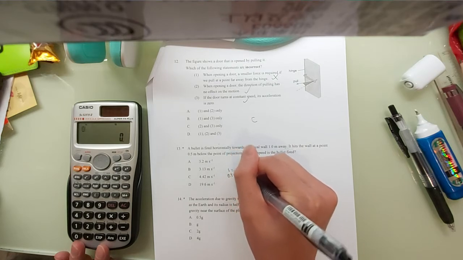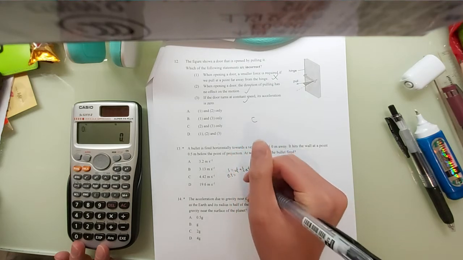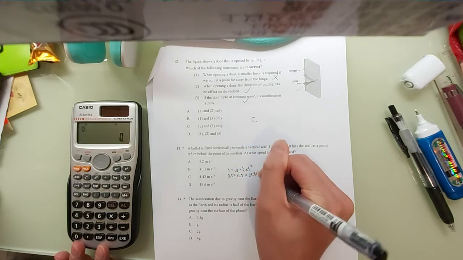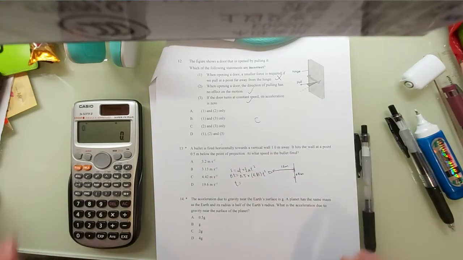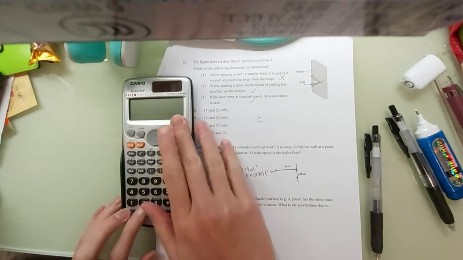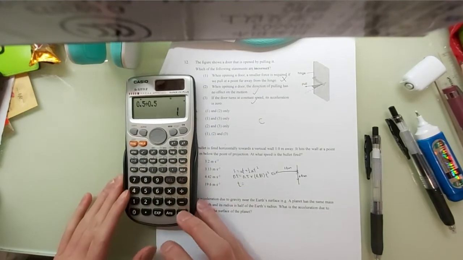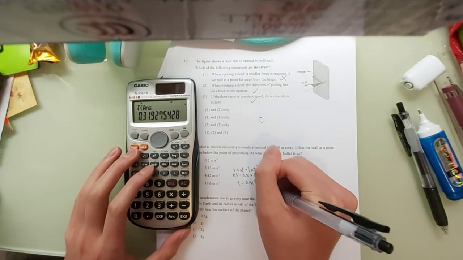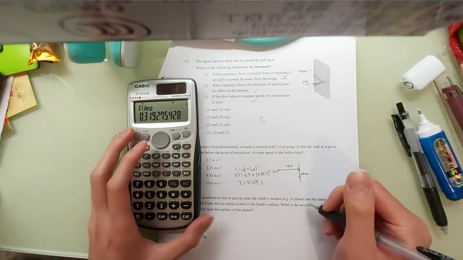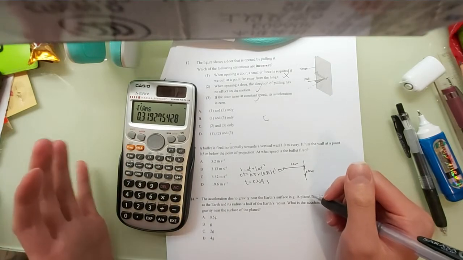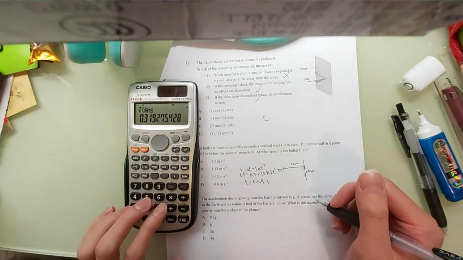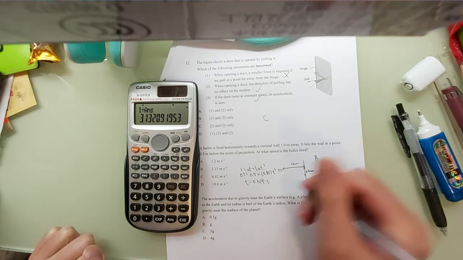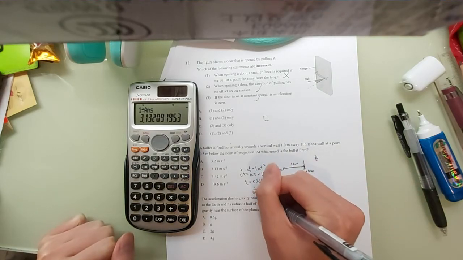So S equals ut plus 1 over 2 at squared. So 0.5 equals 0.5 times 9.81 T squared. T equals 0.5 over 0.5 is 1, of course, and then over 9.81, and this is 0.319 seconds. And in 1 meter, 3.13. It's a B.